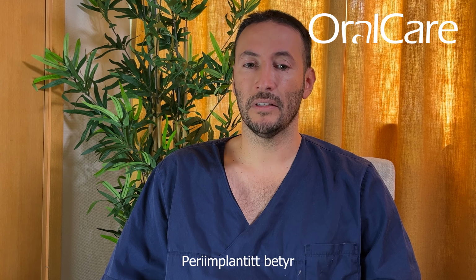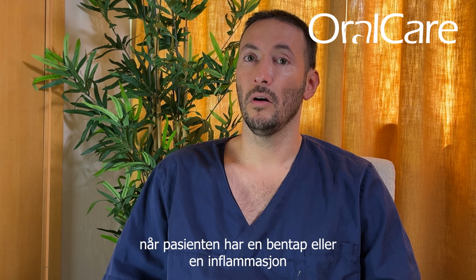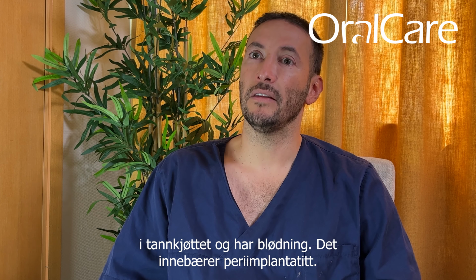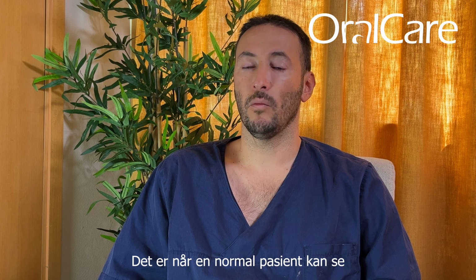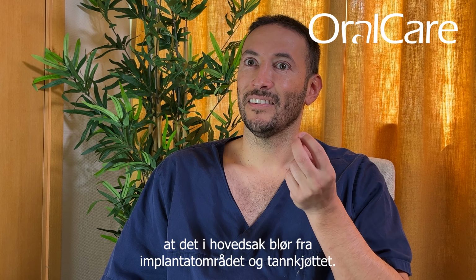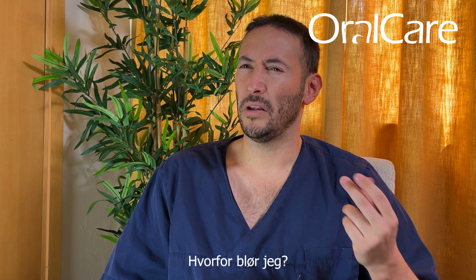And peri-implantitis means that the patient has a loss of bone or some kind of inflammation in the gingiva and has bleeding. So peri-implantitis, what is that really? It is when, for example, a normal patient is brushing his or her teeth, and they see bleeding coming from the implant, from the gingiva, and say, why do I have bleeding?